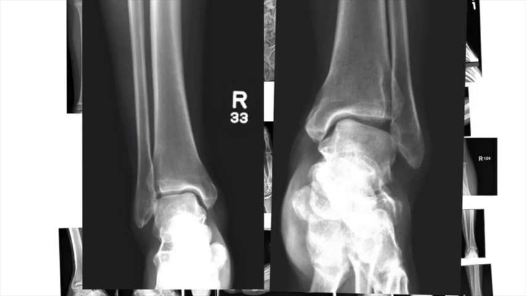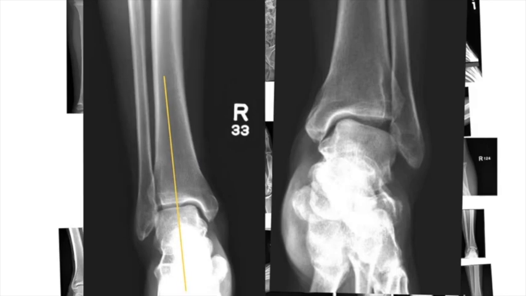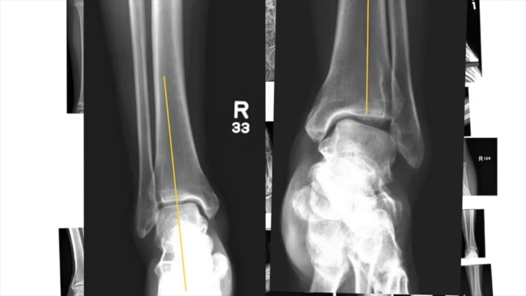So let's take a look at the alignment of this ankle. This right ankle, the talus is aligned with the tibia, and the fibula is aligned nicely with the tibia. Whereas if you look at the ankle over here, the tibia is at a completely different alignment than the talus, while the fibula remains aligned with the tibia. And so clearly this shows that the alignment is off.